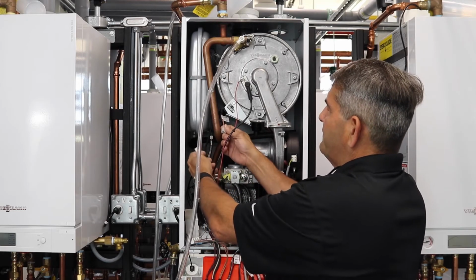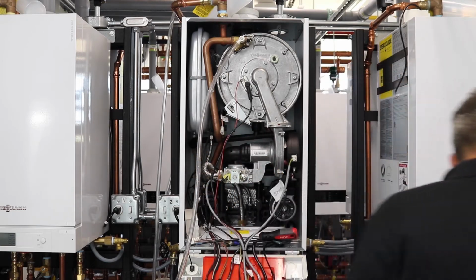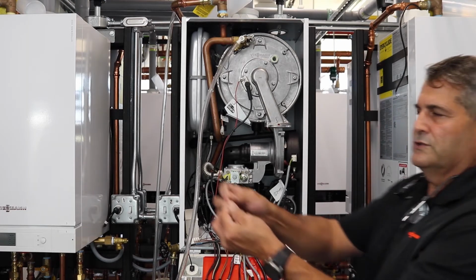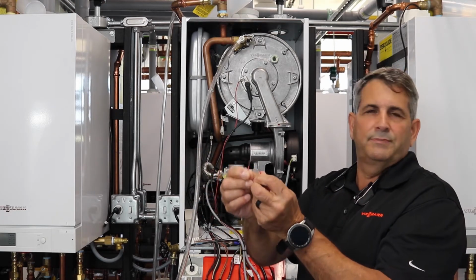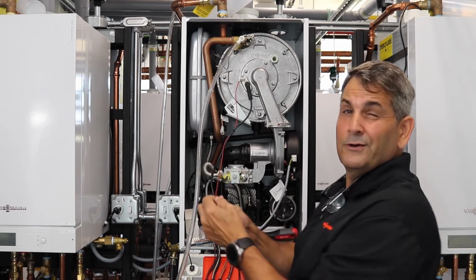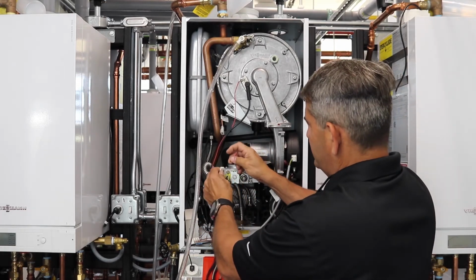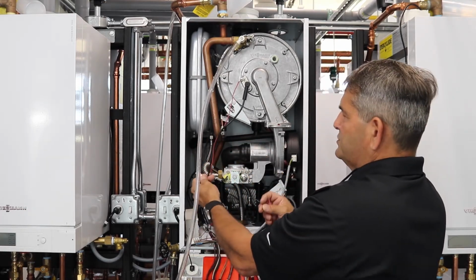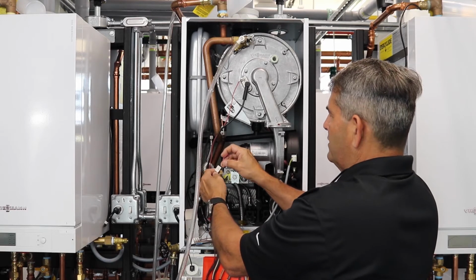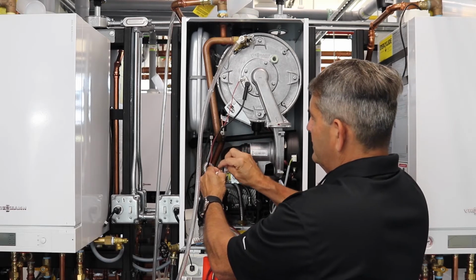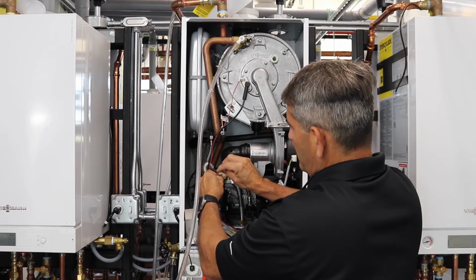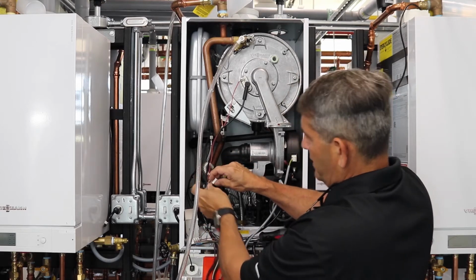So we did find out that we're going to put a jumper on this here. Let me just grab my jumper. So just a basic jumper. This just happens to be an old piece of T-stat wire that we sometimes find on the job site. And remember, we're not going to jump the switch itself, but the plug itself. So we're going to put the jumper in here, then power our boiler back on and see if the boiler will fire.